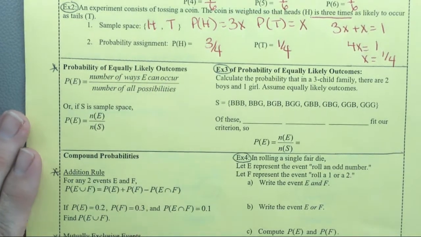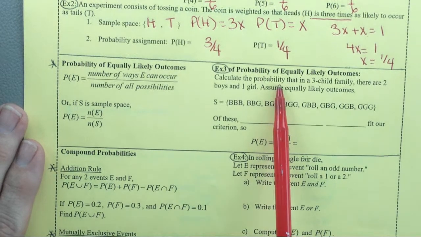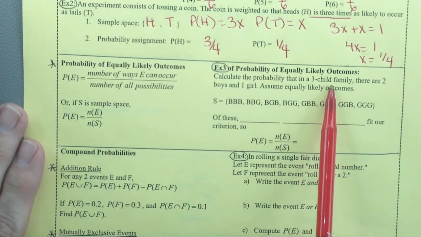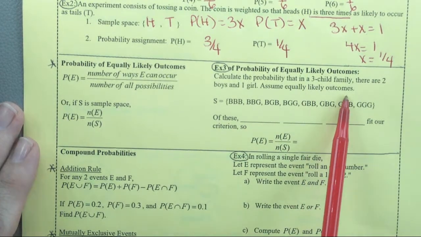Probability of equally likely outcomes. So on example number 3, it says calculate the probability that in a 3-child family there are 2 boys and 1 girl. Assume equally likely outcomes.